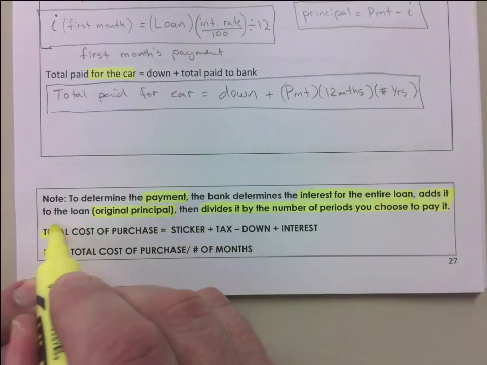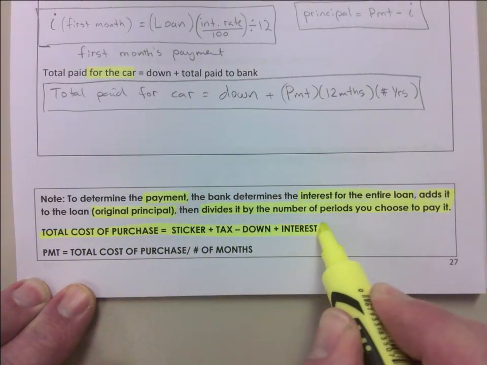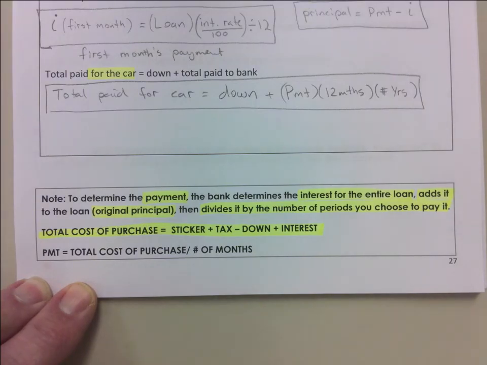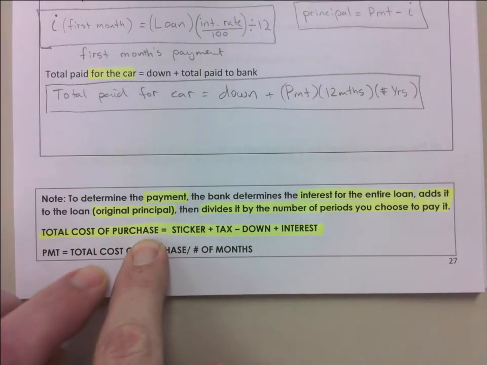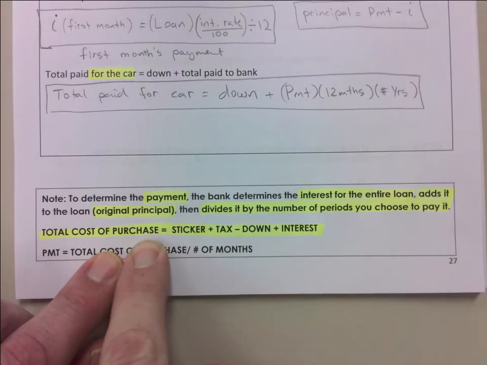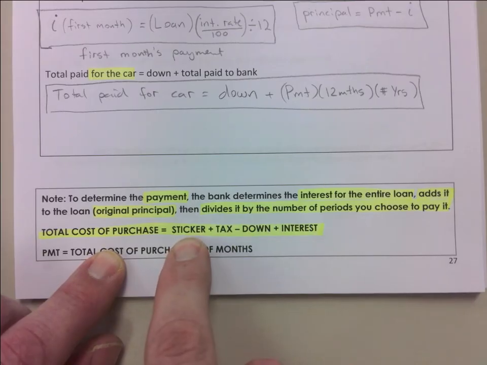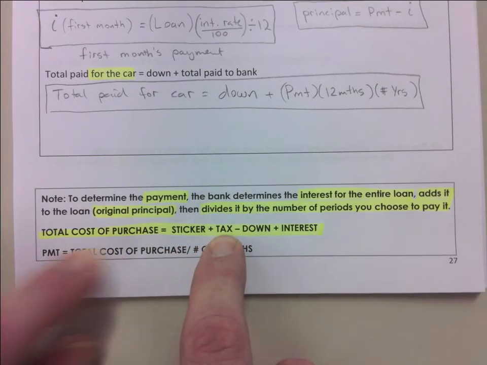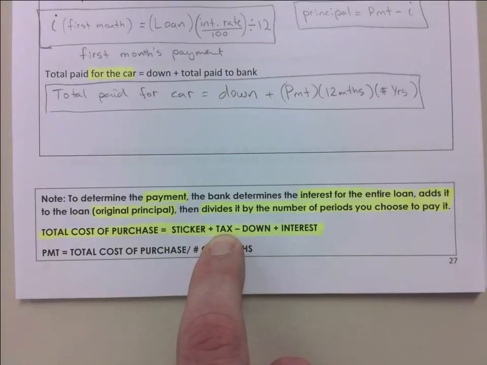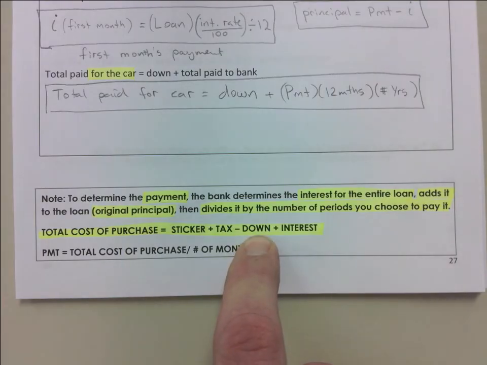So the total cost of purchasing, this is how I want you to think. Let's zoom out, bird's eye view. Total cost to purchase any vehicle ever that we're studying here. You take your sticker price, you add any taxes that apply. If there's a down payment, you take the down payment away.